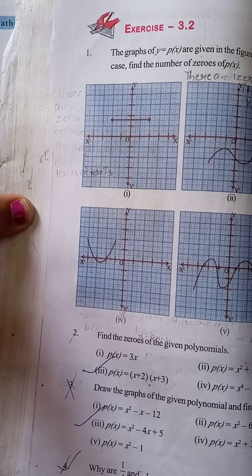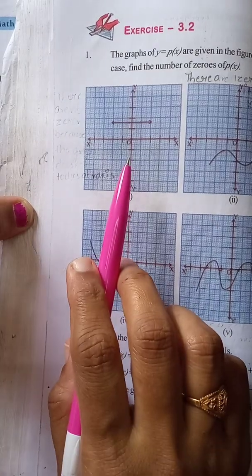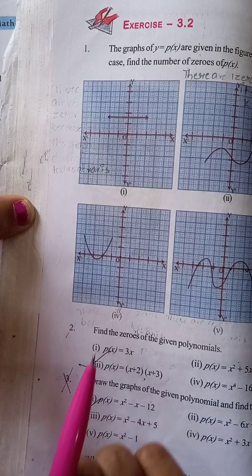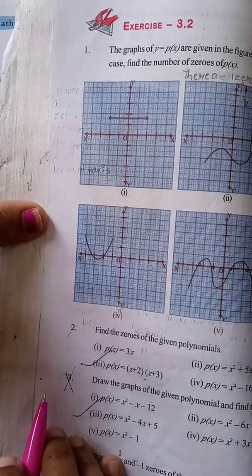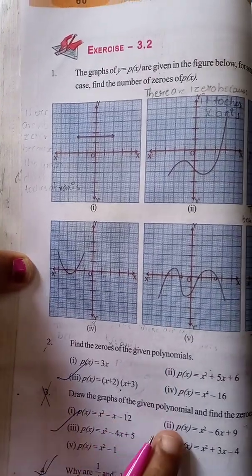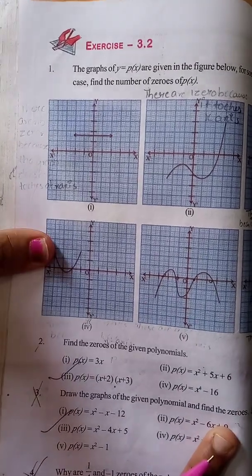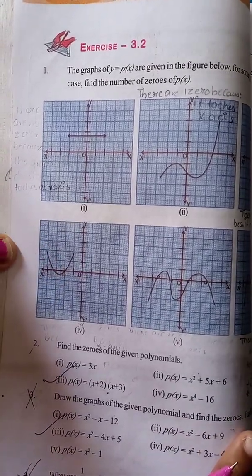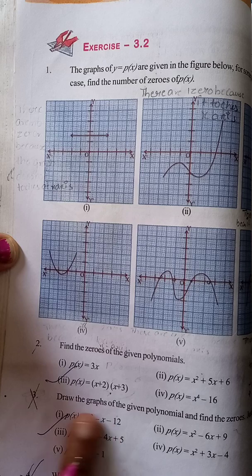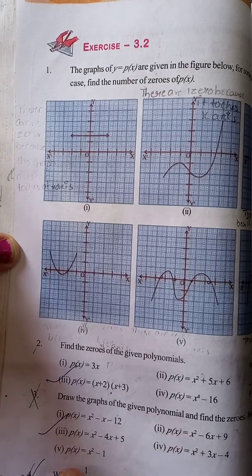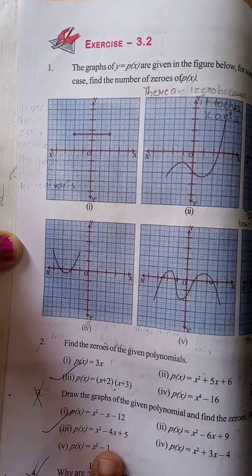Children, today we shall solve the problems of exercise 3.2 of the polynomials chapter, class 10. Let's see what the third question is. Draw the graphs of the given polynomials and find the zeros. Justify the answer. We have to draw the graph of these given polynomials and find the zeros. We need to justify the answer.